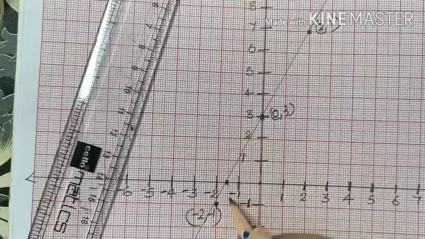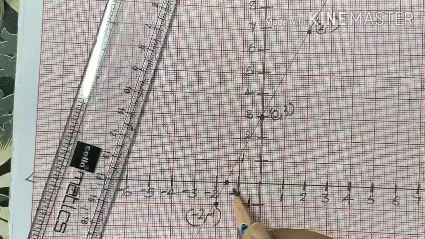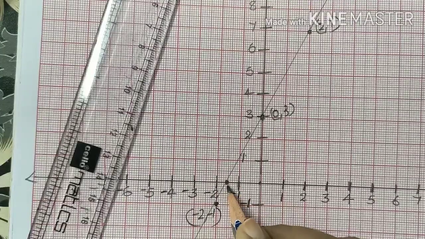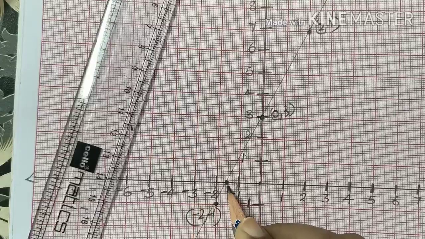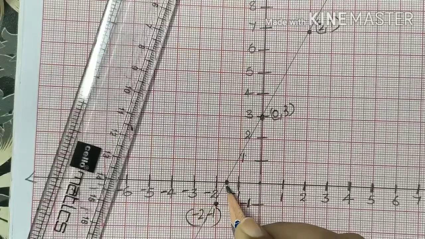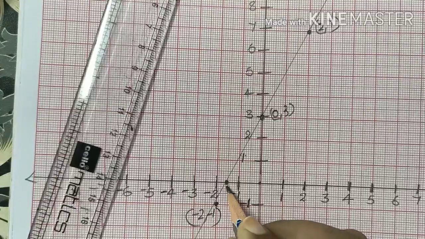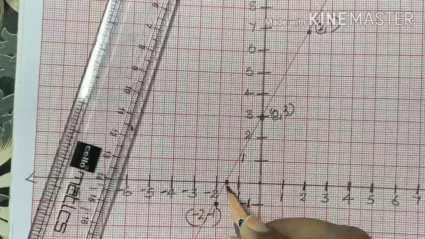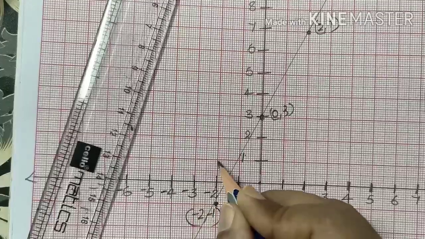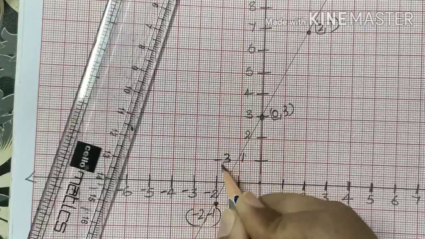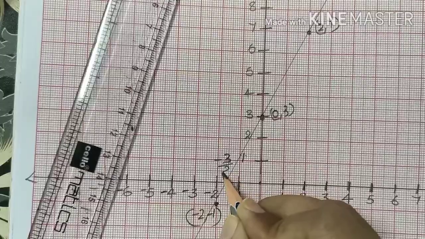This is the midpoint of minus 2 and minus 1, so this is minus 1.5. You know that 1.5 is 3 by 2. When we write it as a rational number, we get minus 3 by 2, right? It is minus 3 by 2.